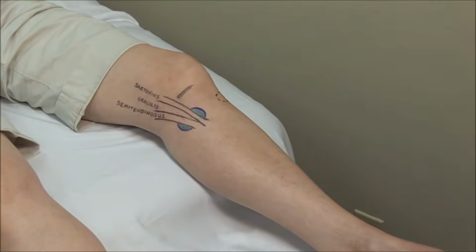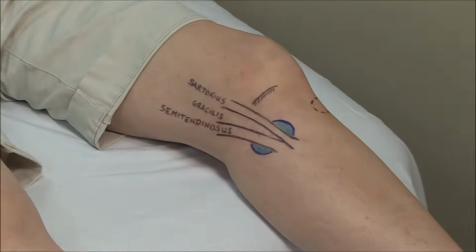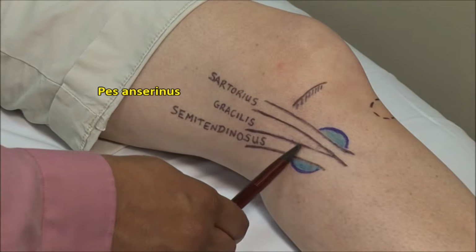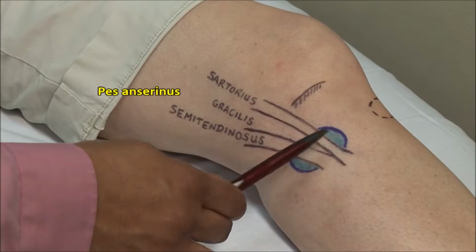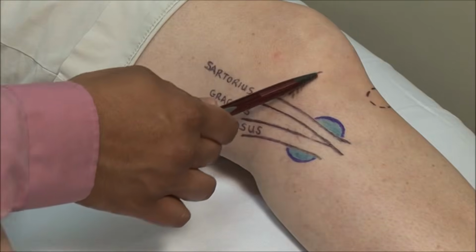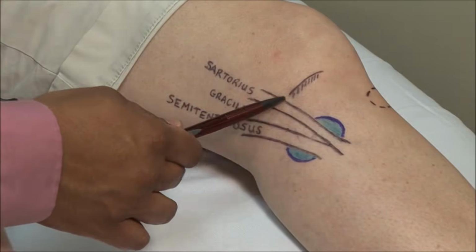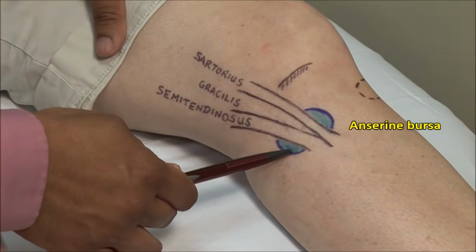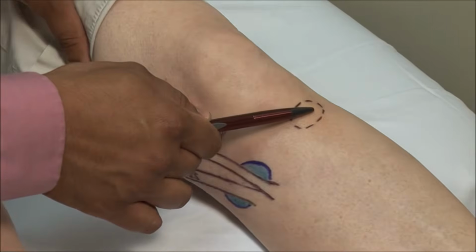The pes anserinus refers to the conjoint tendons of the sartorius, gracilis, and semitendinosus muscles. These attach to the anteromedial aspect of the tibia, inferior to the joint line. The anserine bursa is located anterior to these tendons at the level of the tibial tuberosity.